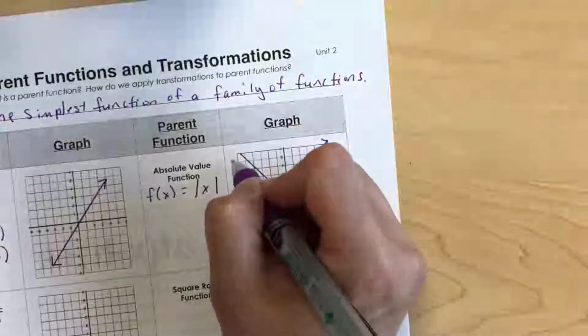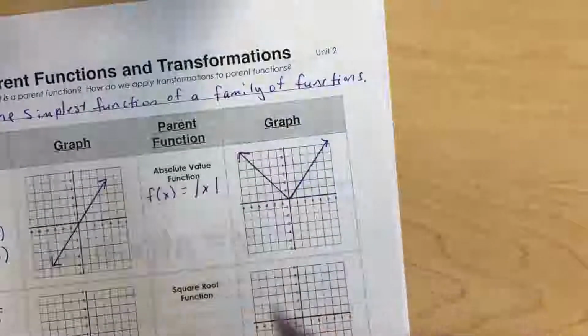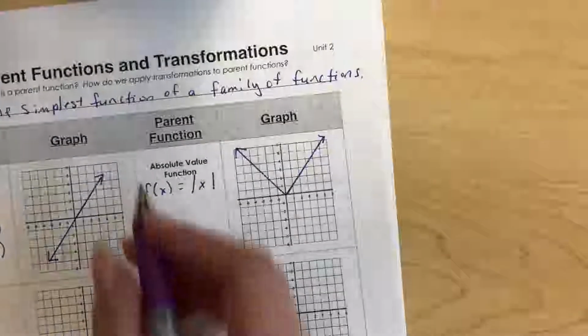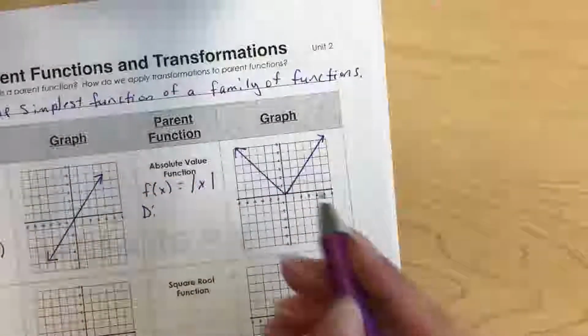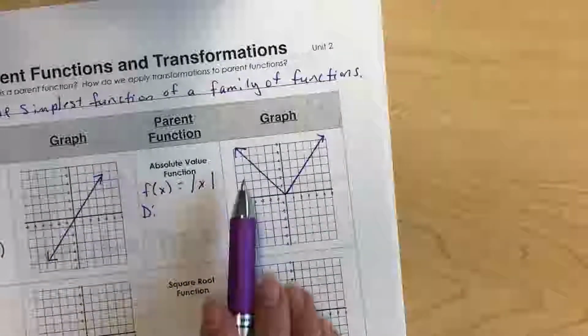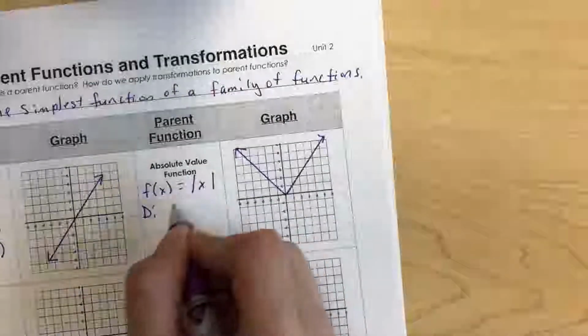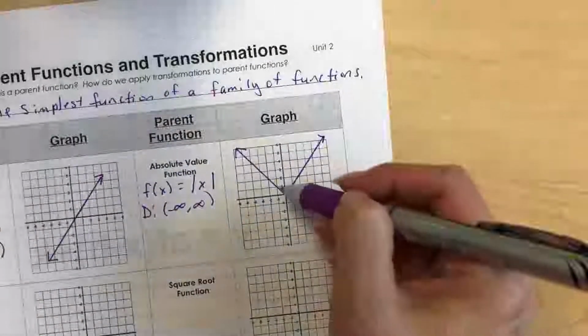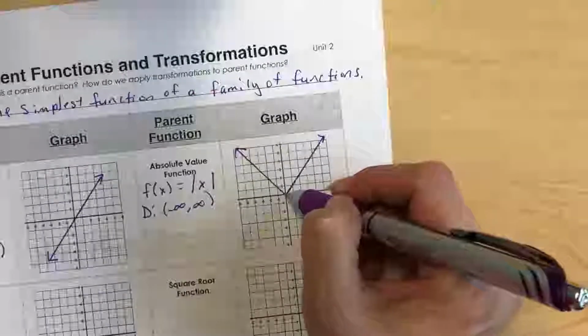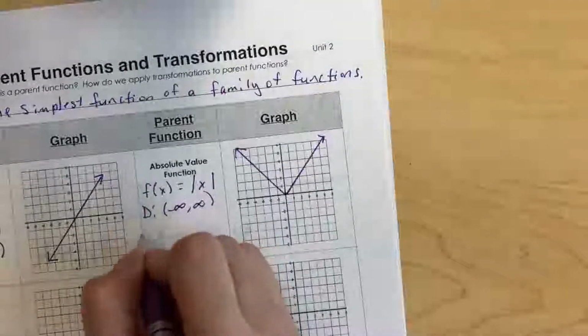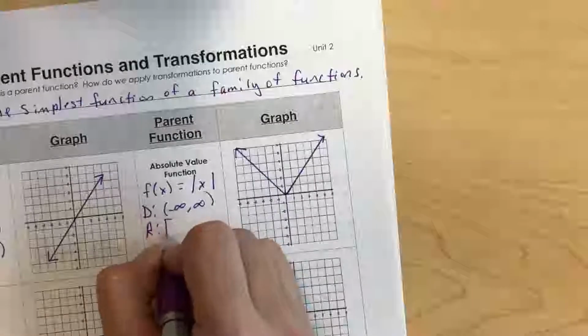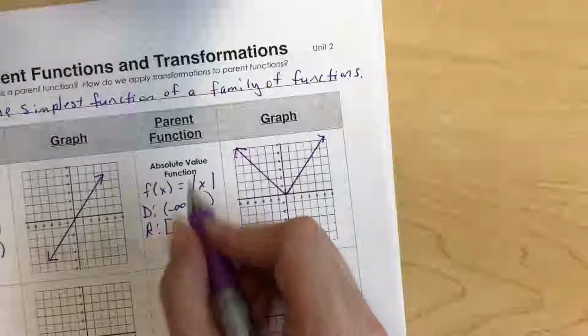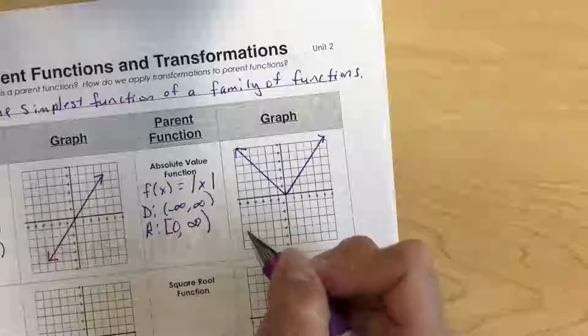Just remember, absolute value graphs have a V shape. The domain is going to be all the x's, negative infinity to positive infinity. The range is all the y's, starts at 0, goes up to positive infinity. I'll put a square bracket at 0 because 0 is part of the range. Parentheses on the infinity.